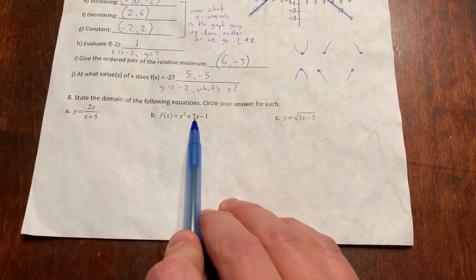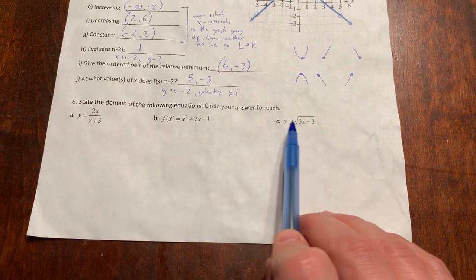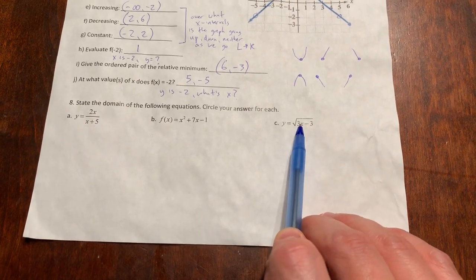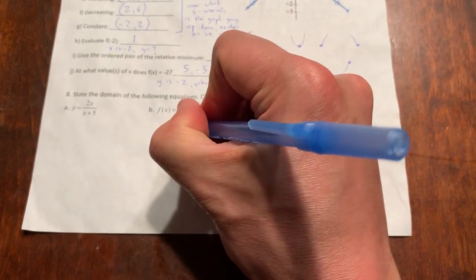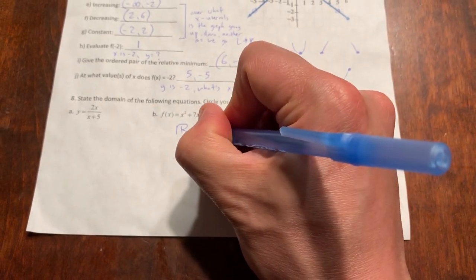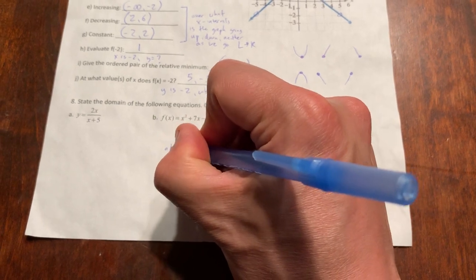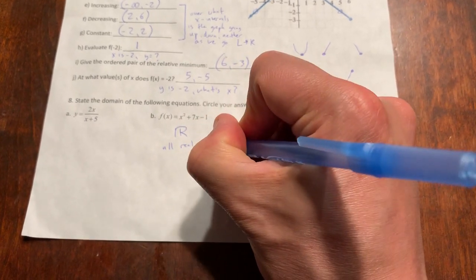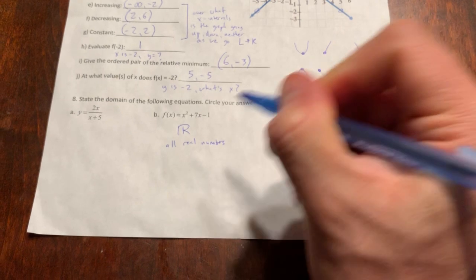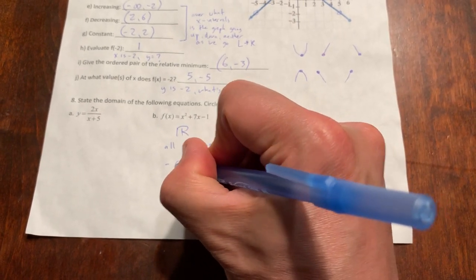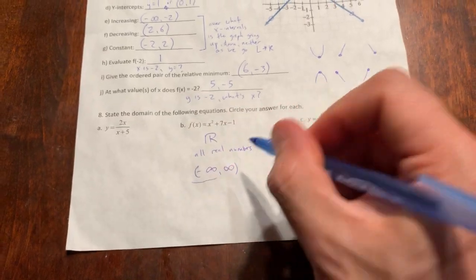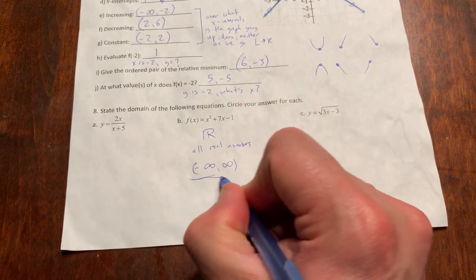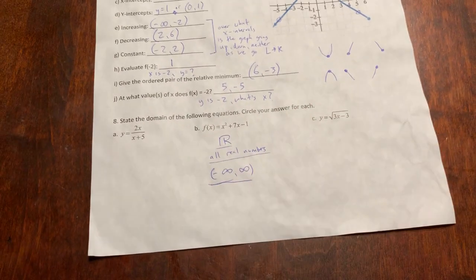So since this one has neither a denominator nor a square root, we can just assume the domain is all real numbers. So you can just write this little symbol, that's the symbol that means that. You could also write all real numbers. Or you could say, in interval notation, negative infinity to infinity. Any one of those three are all perfectly correct answers.